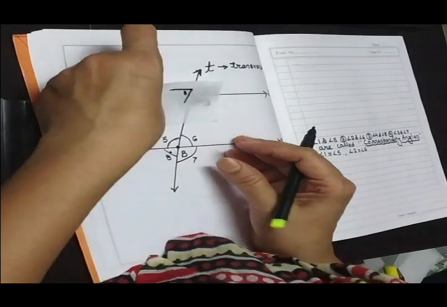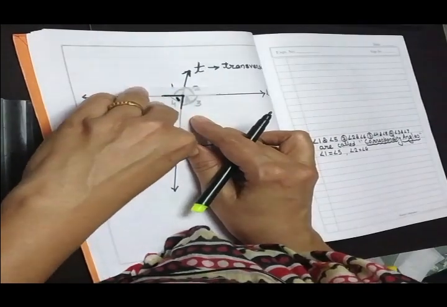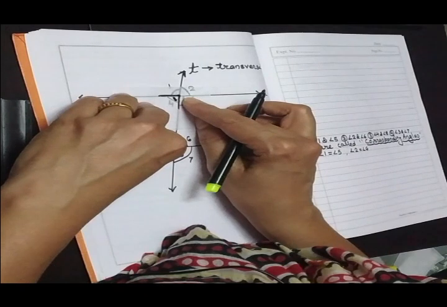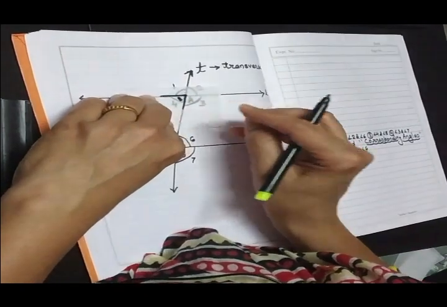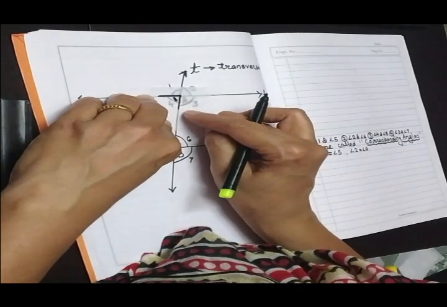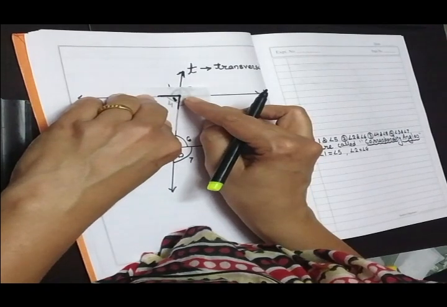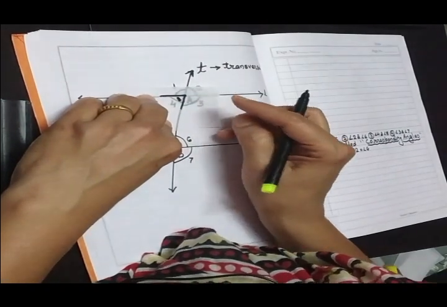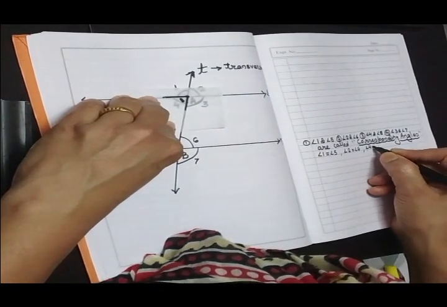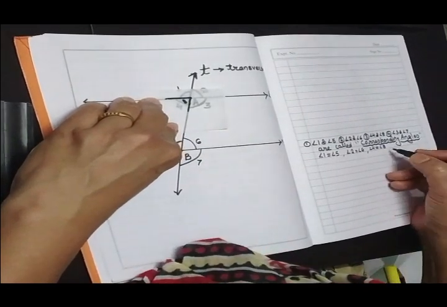I am going to place it over angle 4. Place it properly. The vertex of angle 8 should be over the vertex of angle 4. You should take care. So, are the arms of angle 8 covering the arms of angle 4? Yes, even the vertex is overlapping the vertex of angle 4. That means angle 4 and angle 8 must be of equal measure. So, can I write down angle 4 equal to angle 8? Yes.